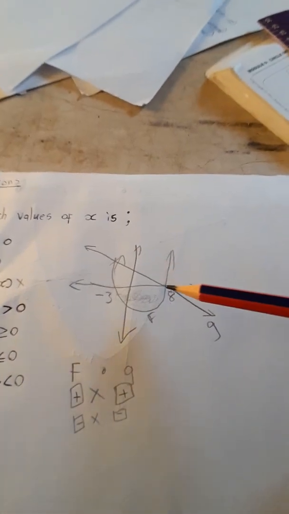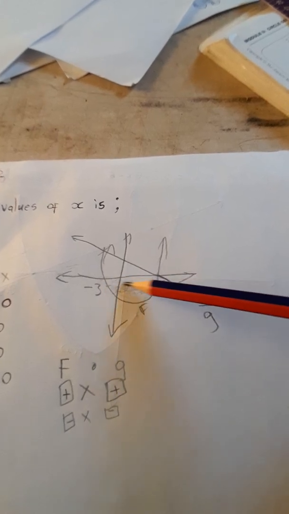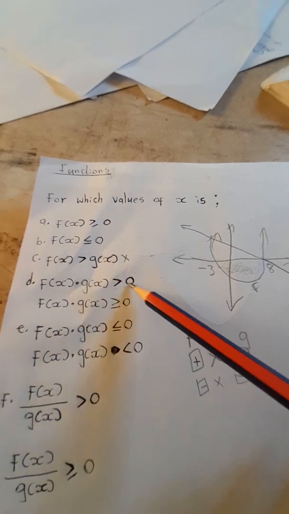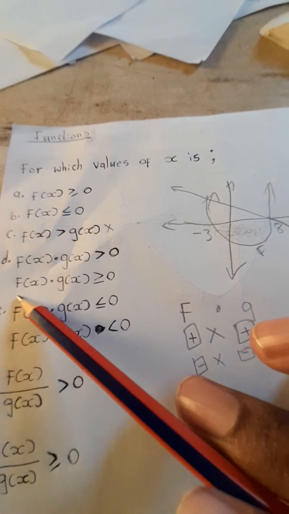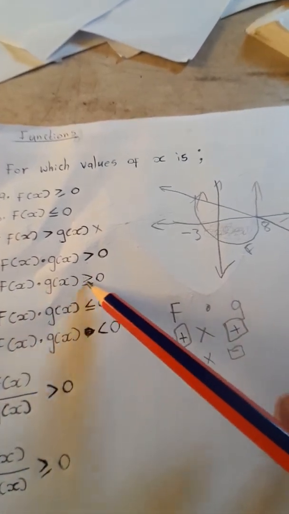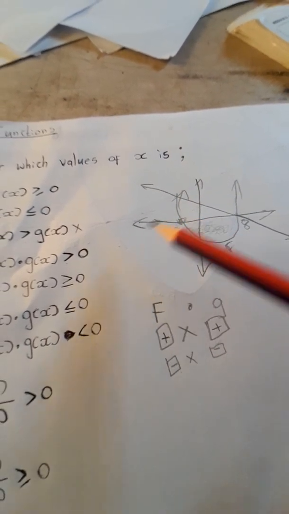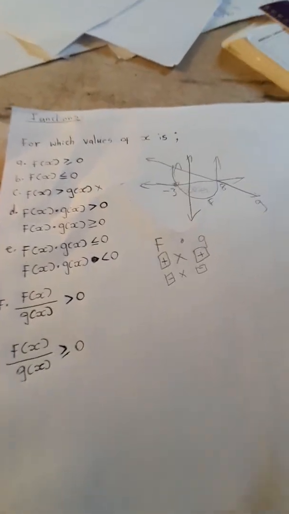Again, at this point here, I don't think it's going to work, because one will be negative but the other will be positive. So when x is less than minus 3, I think it is the only solution that satisfies this. So for D, f of x times g of x is greater than or equal to 0. That's why you include negative 3 here. If they say greater than 0, you don't include minus 3 here. I hope that is clear.